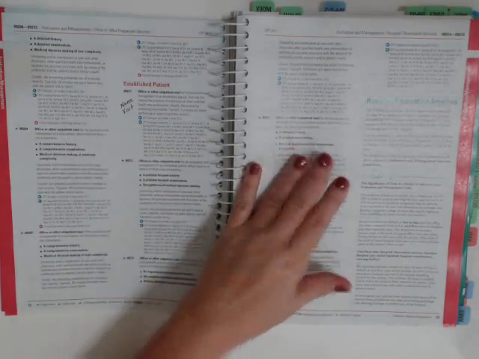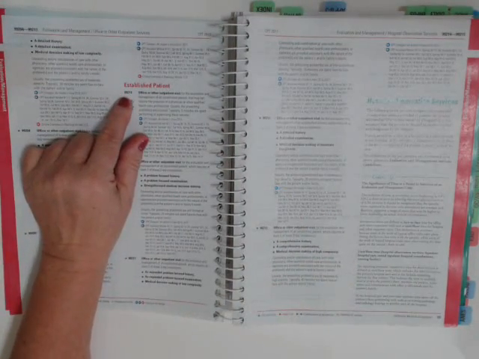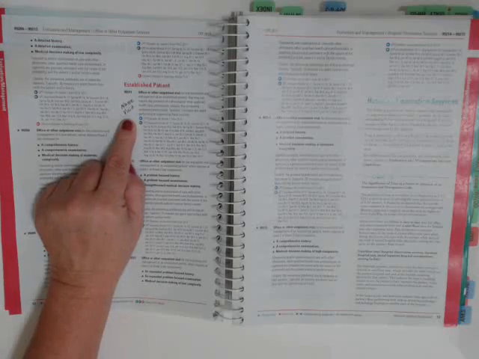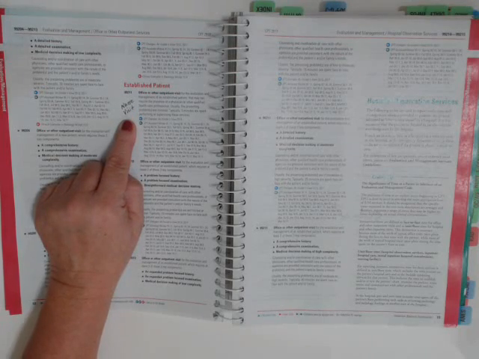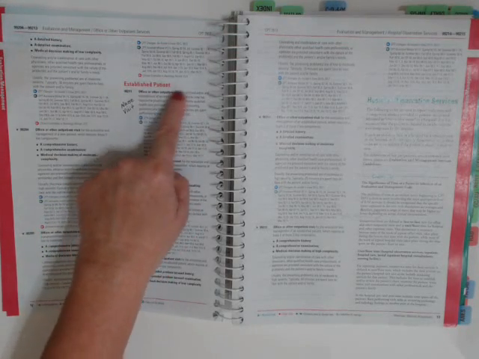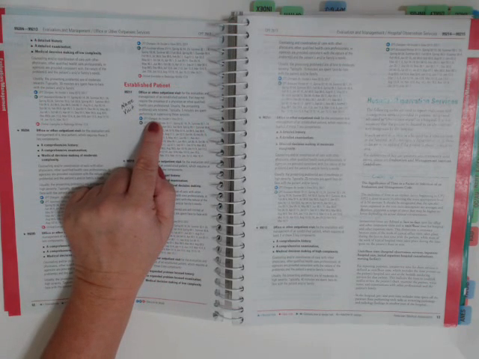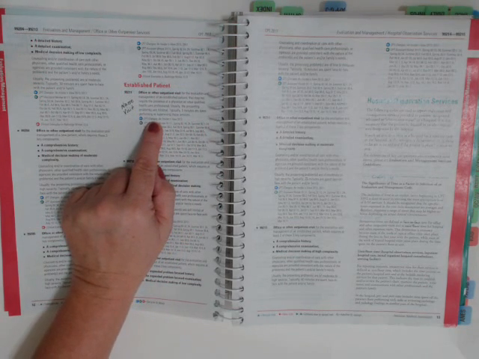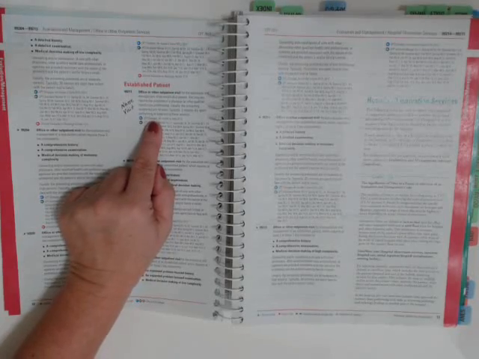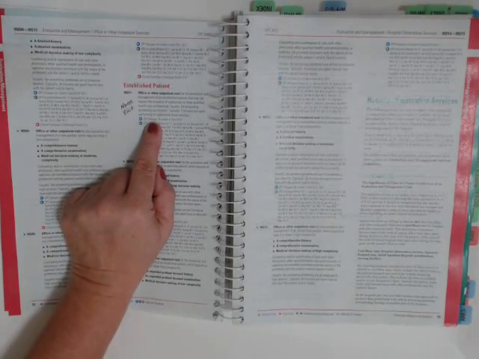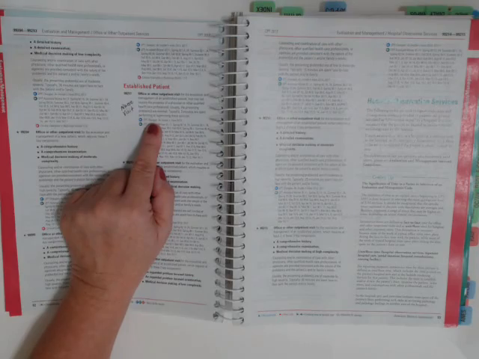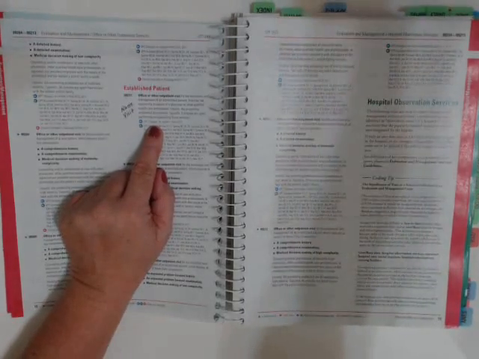One of the first notes I want you to put in here is code 99211. This is typically a nurse visit, and it tells you that the patient may not require the presence of the physician. This could be patient comes in for a blood pressure check, something like that. Patient comes in to have their blood sugar checked.